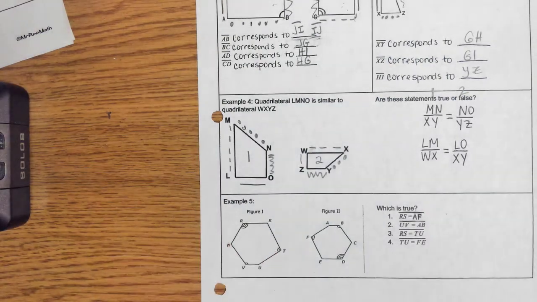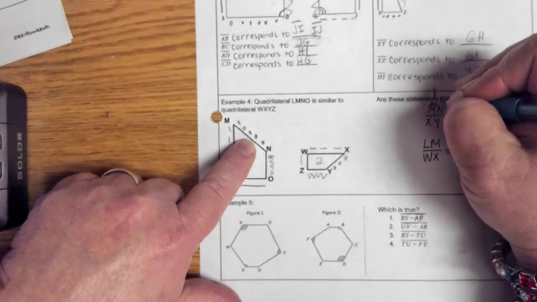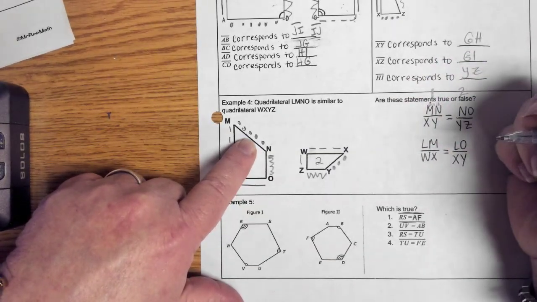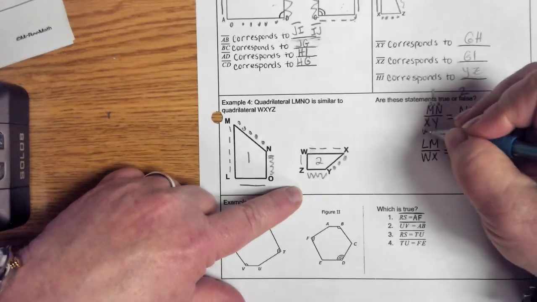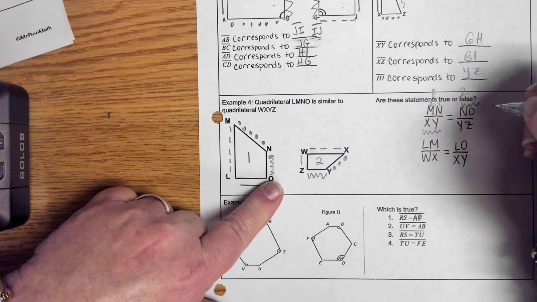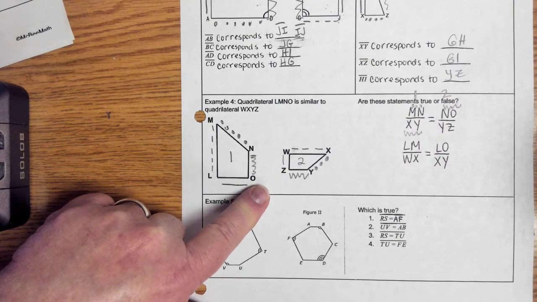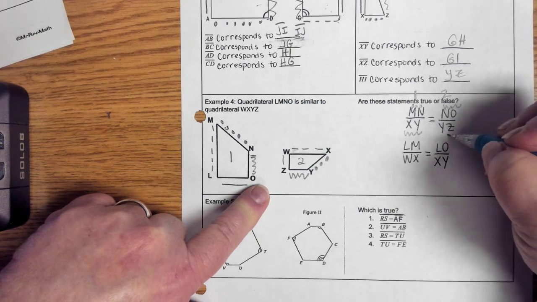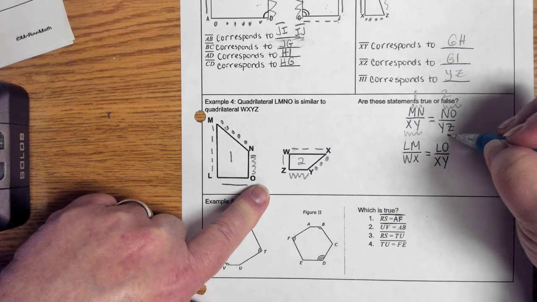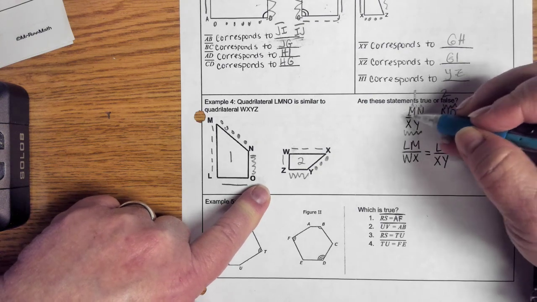All right, so now let's see what they've told us. MN is the dots, isn't it? So this is a dotted line, and XY is a squiggly line, and NO is a squiggly line. Is that going to make any sense? No, it's not, is it? They're not going to be corresponding because I'd need a squiggly line down here and a dotted line up here. Does that make sense to you? So that one doesn't work.